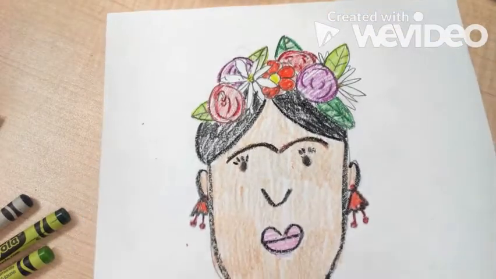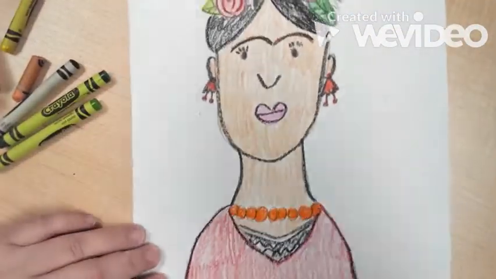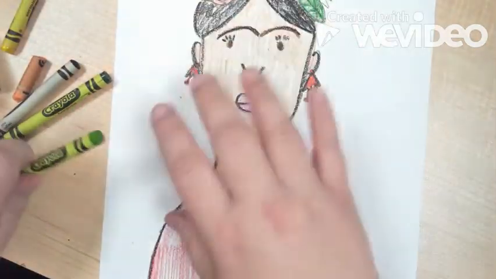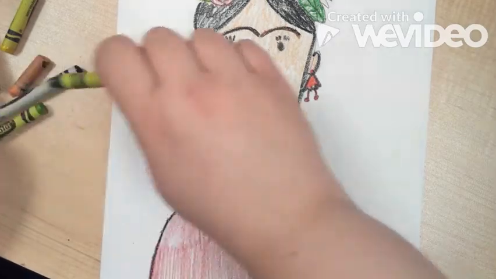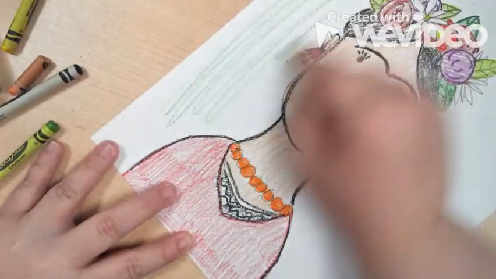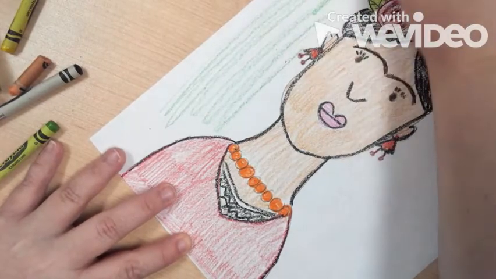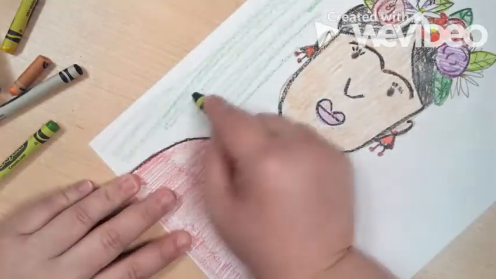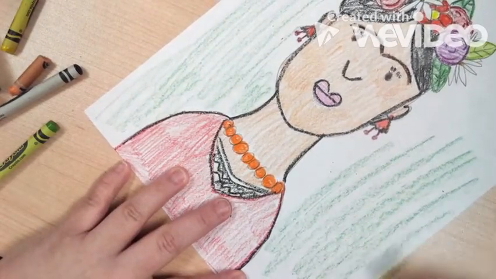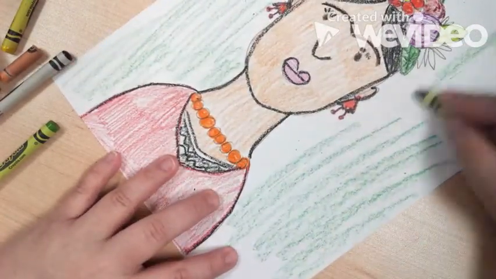So I'm going to start by taking my different colors of green and doing them patchy in the different spots around the paper. Not doing a specific spot.